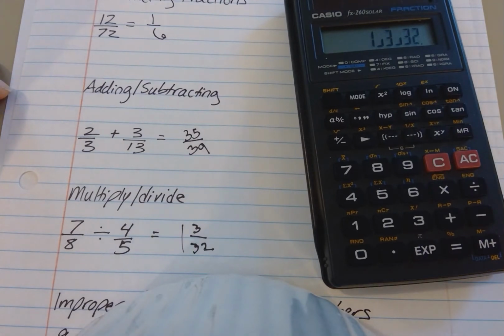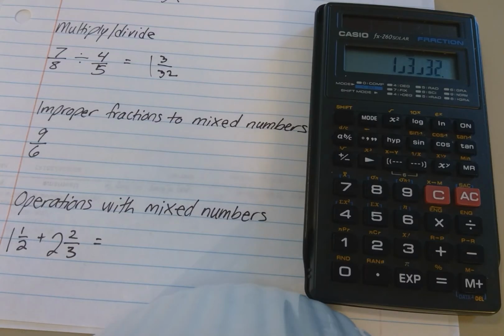Let's move on to improper and mixed numbers. So let's say I have an improper fraction and I want to change it to a mixed number. I can do that using the calculator. I simply put in the improper fraction. Now remember, an improper fraction is a fraction that's top heavy, where the numerator is bigger than the denominator, such as 9 over 6. So this is equal to more than one whole, so it's an improper fraction and can be converted to a mixed number that has a whole number alongside a fraction.